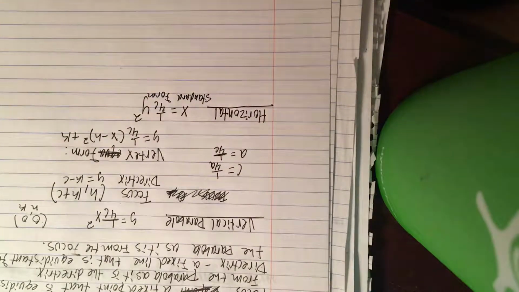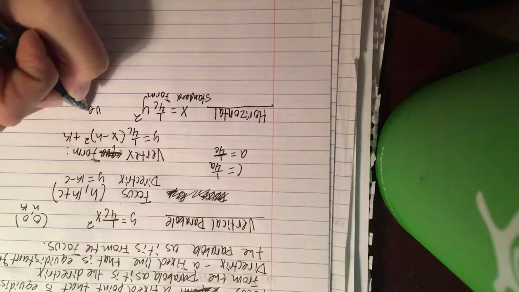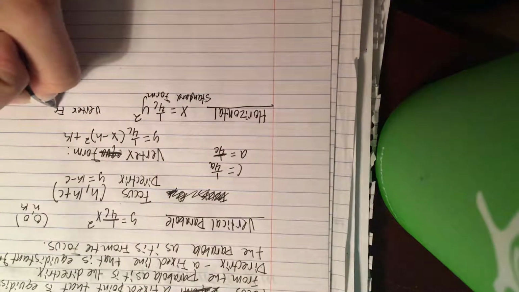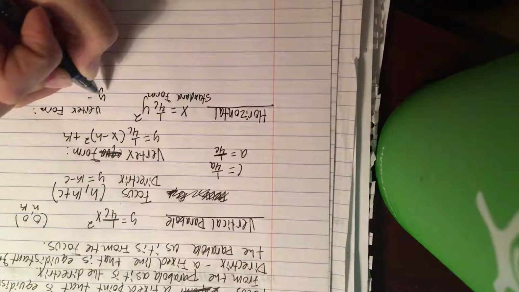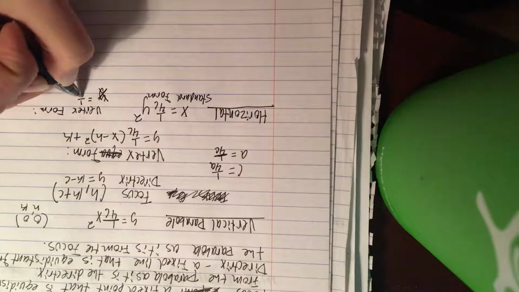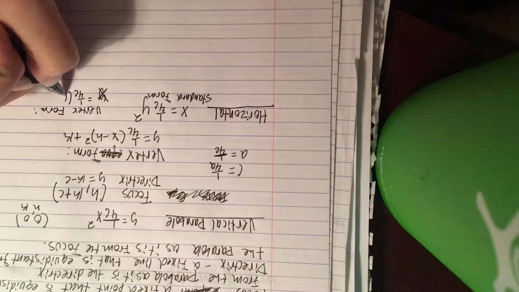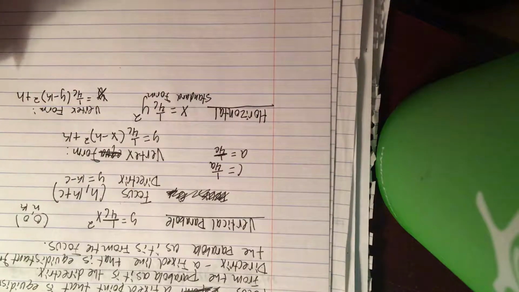Now, the vertex form is going to be x equals 1/4 c times (y minus k) squared plus h.